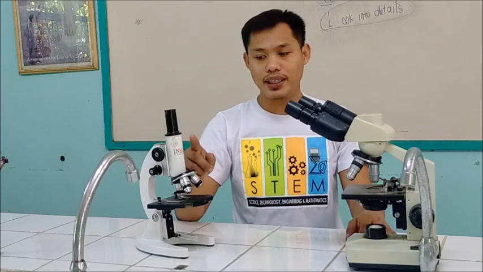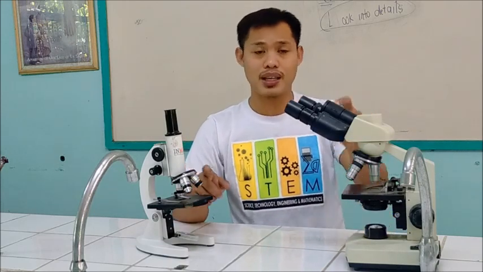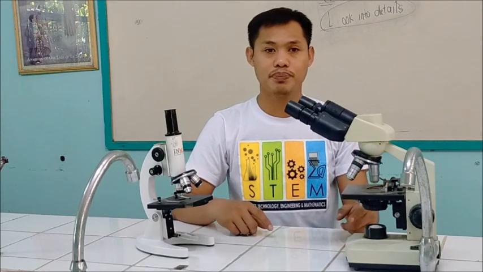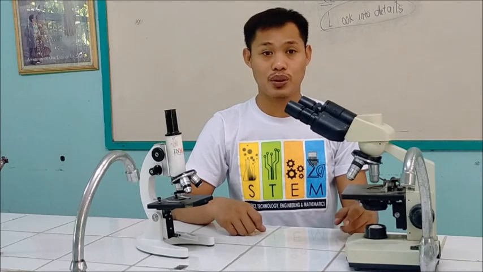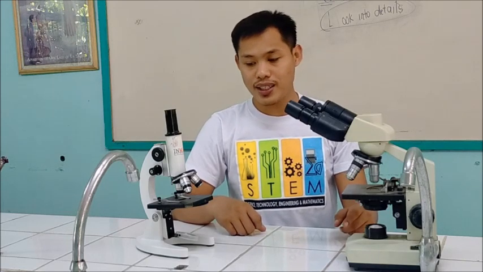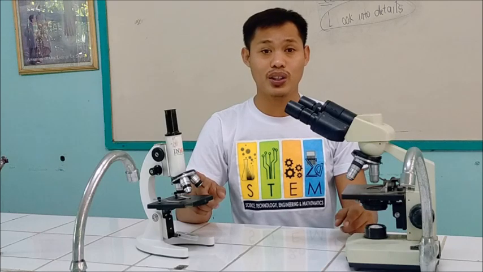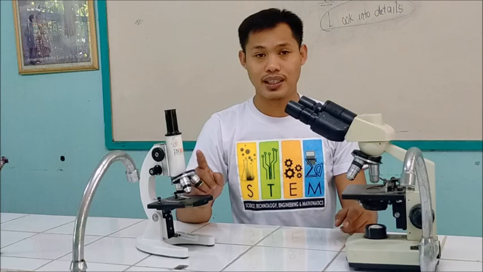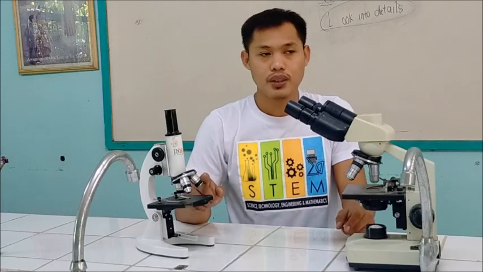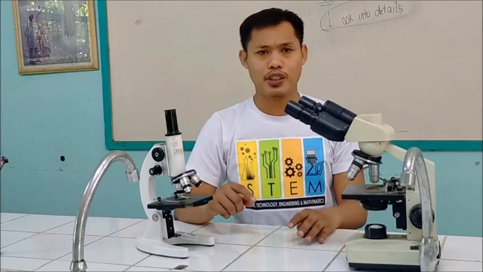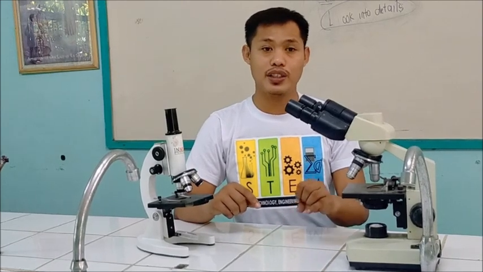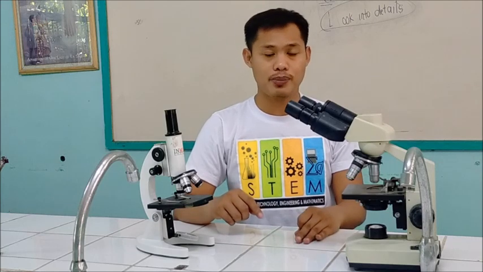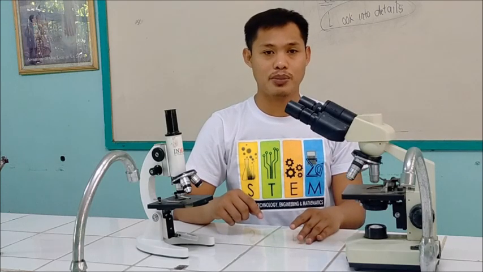The next part is the draw tube, sometimes known as the body tube. The draw tube or body tube holds the eyepiece in its position. The next part is the revolving or rotating nosepiece, which holds the different objectives. We have four types of objectives: the scanner, low power objective, high power objective, and the oil immersion objective.